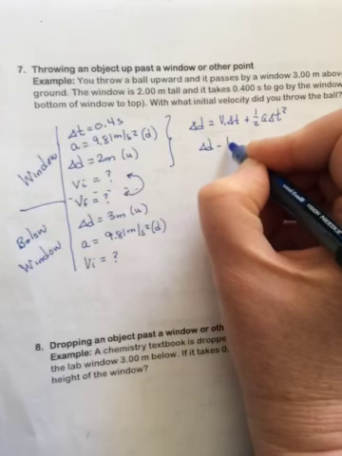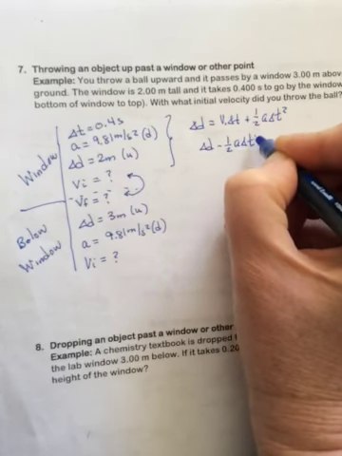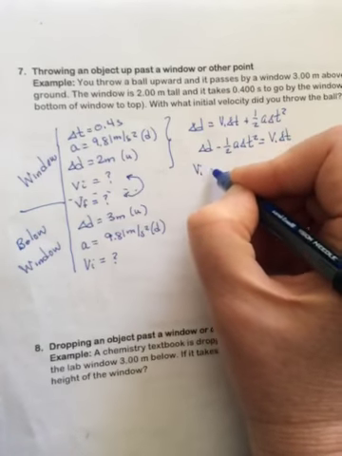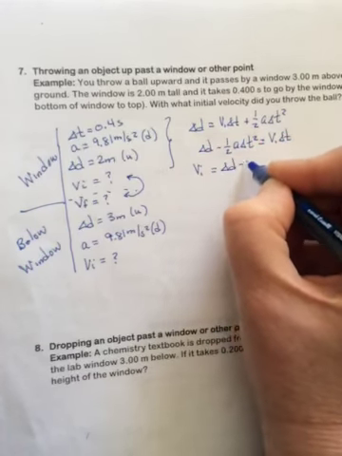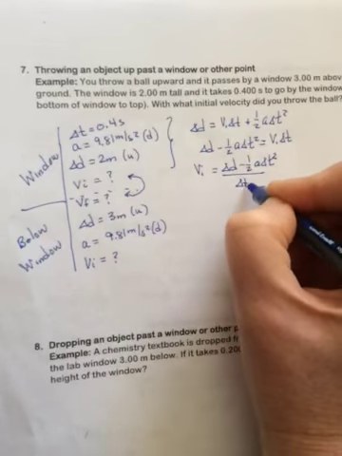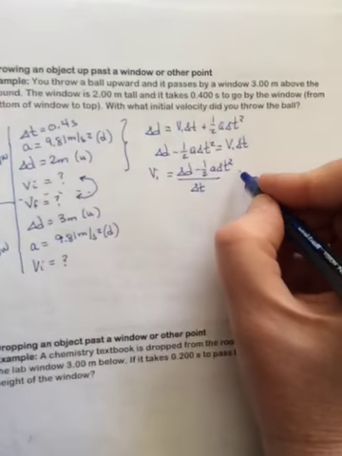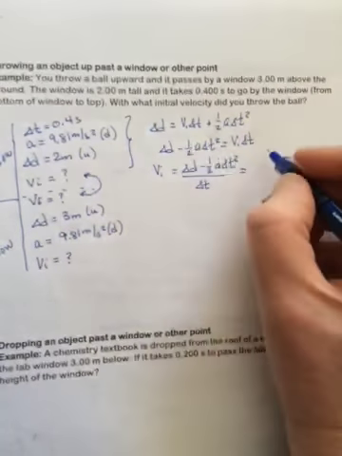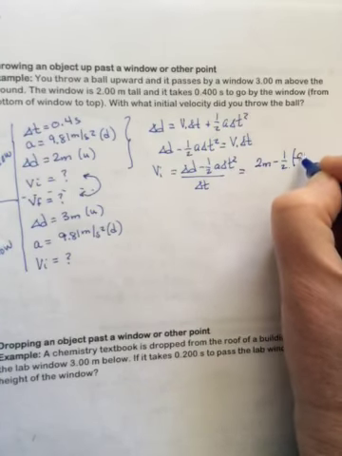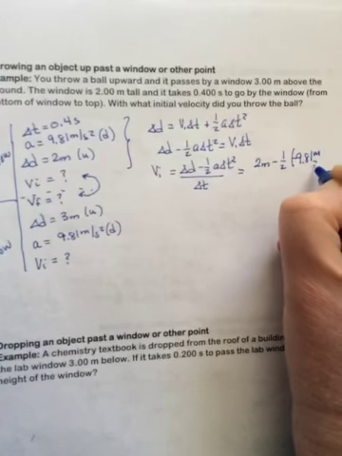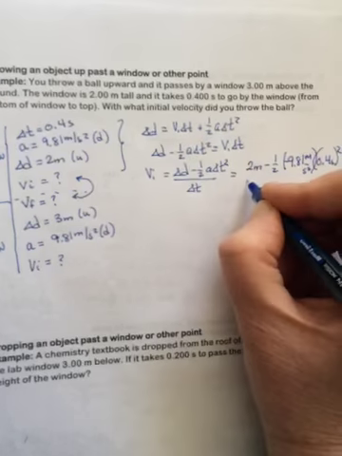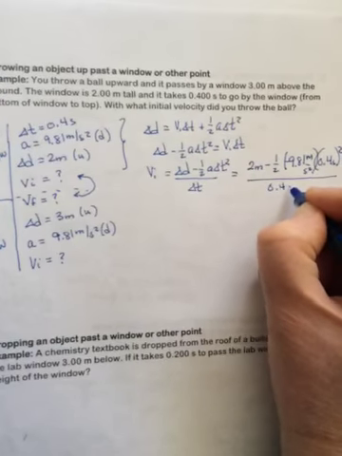So delta D minus 1/2 A delta T squared is equal to VI delta T, and then divide by the delta T. So VI equals delta D minus 1/2 A delta T squared, over delta T. Okay, so now we fill in our numbers. Delta D is going up and it's 2 meters, minus 1/2. A is going down, so it's negative 9.81 meters per second squared, 0.4 seconds squared, over 0.4 seconds.